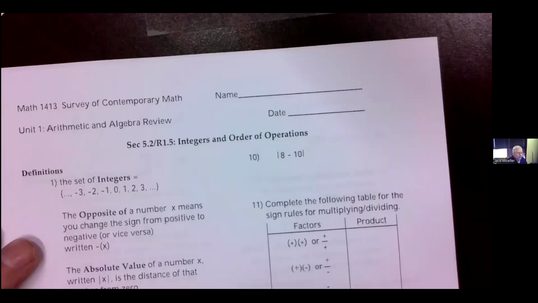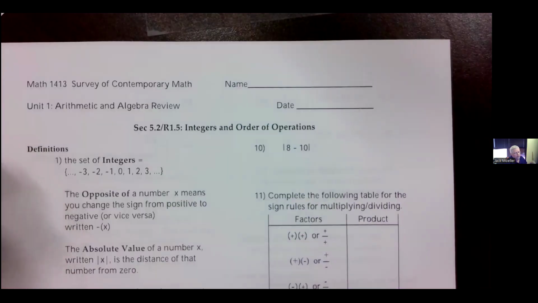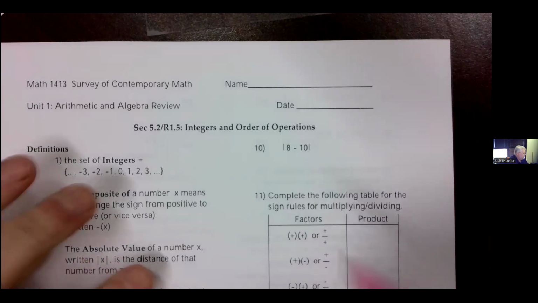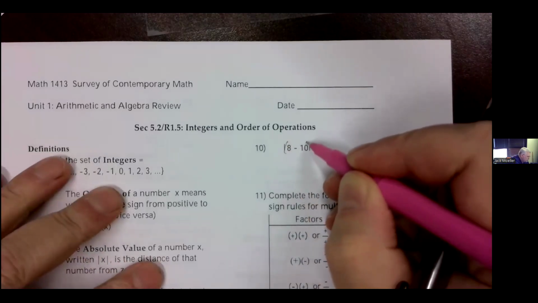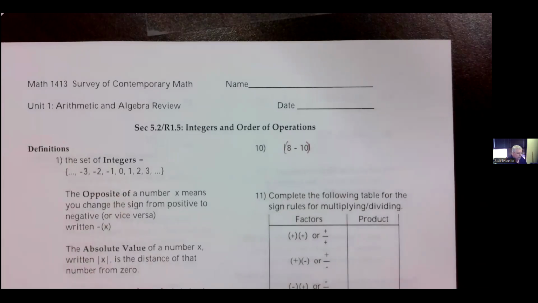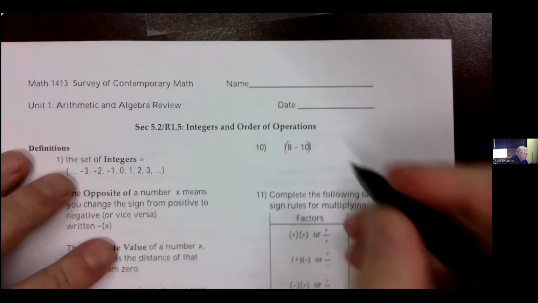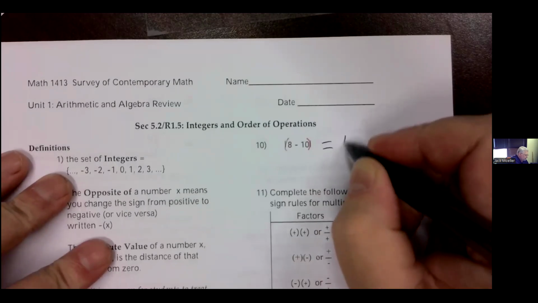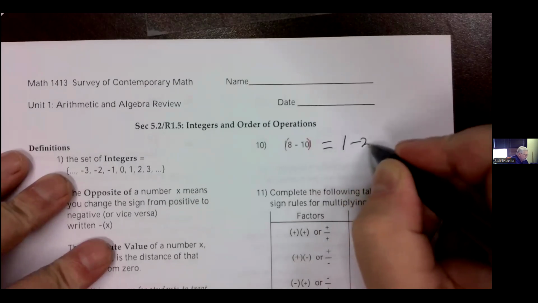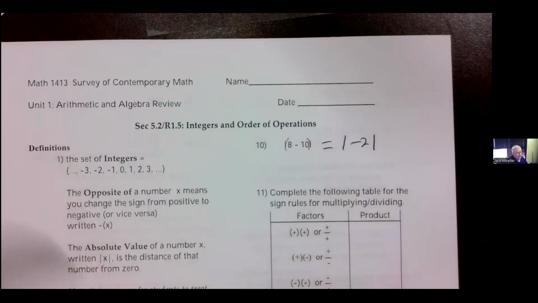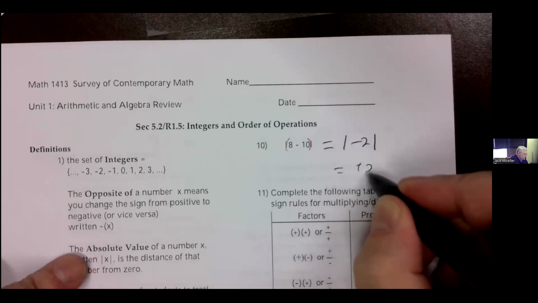Now, what about number 10? Absolute value of 8 minus 10. Well, this gets into order of operations, but again, do we just make everything in there positive and say 8 plus 10? Well, the answer is no, because of order of operations. We have to do inside the absolute value first. We haven't officially talked about adding and subtracting yet, but 8 minus 10 is -2. And so the absolute value of -2 is a positive 2.